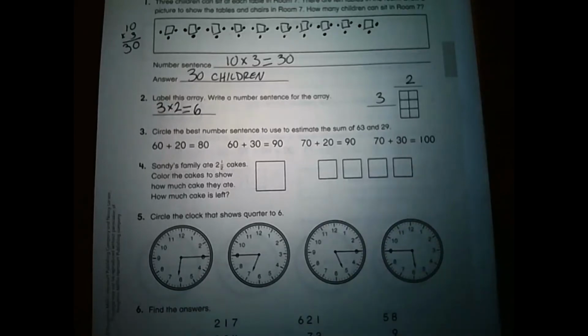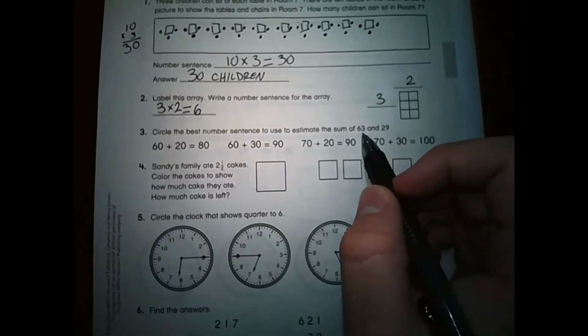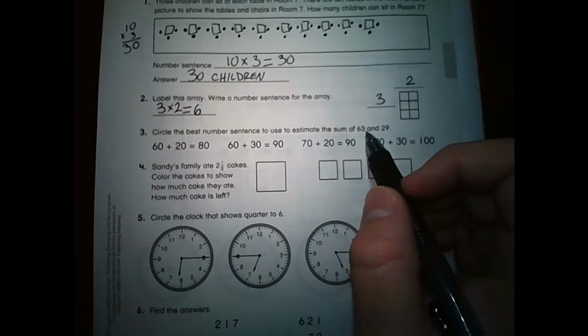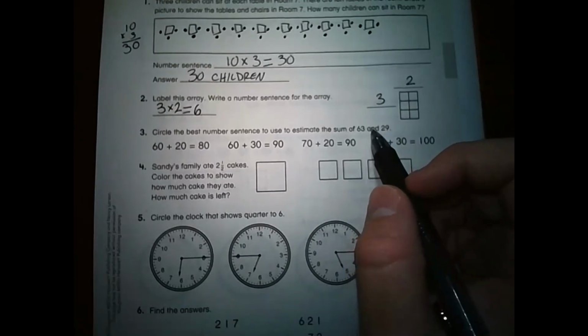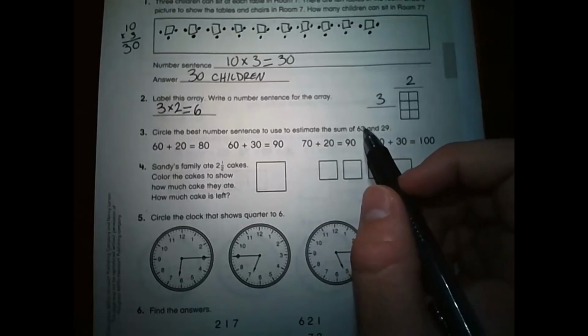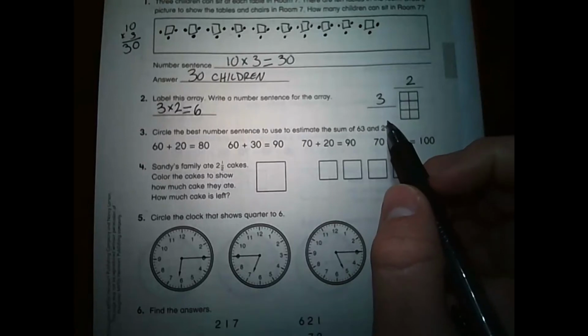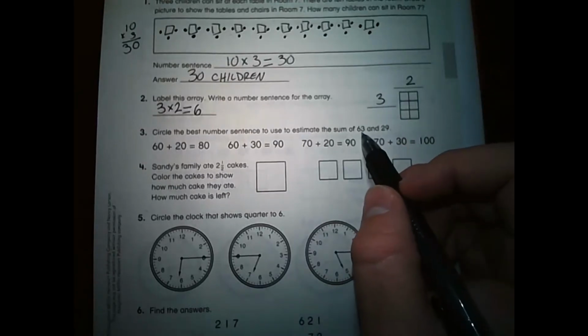Now, for our first number, 63, would we round up or would we round down for that? Okay, we're rounding to the nearest 10. Now, remember, if we are at like 65 and above, we would round up to the number 70 because that's the next 10. But we're at 63 right now.